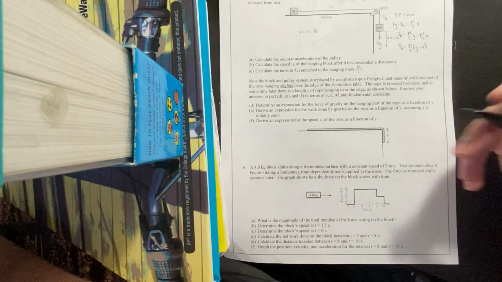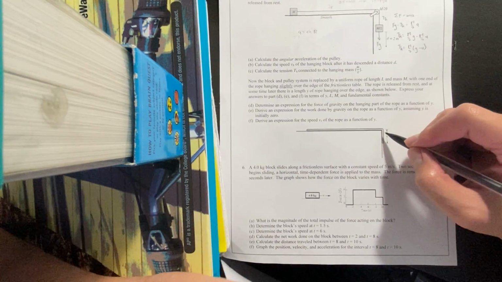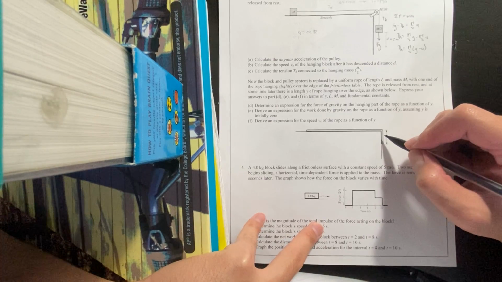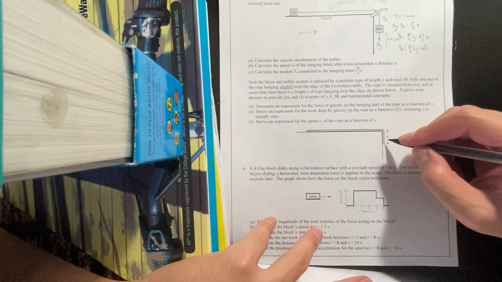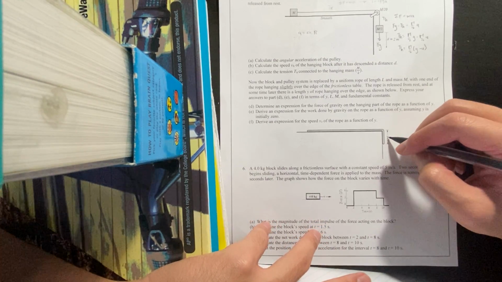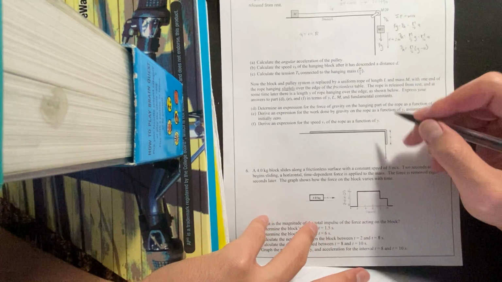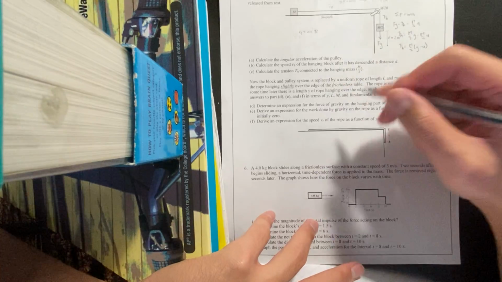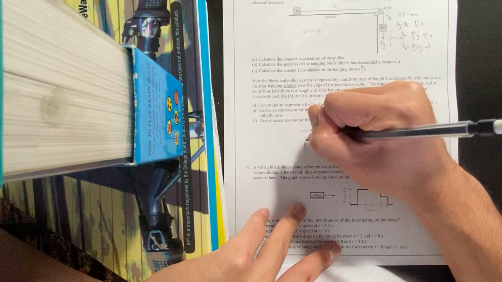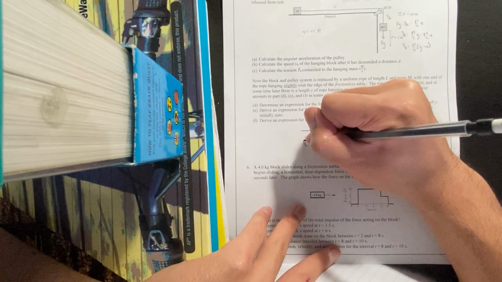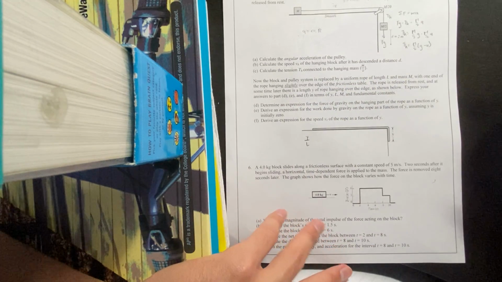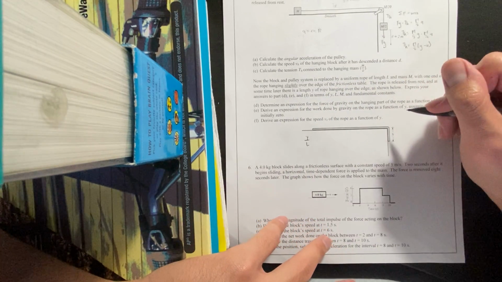So what I did was, first we need to know the mass hanging off the ledge, because that's what's causing our force of gravity. So we know that y is a length and L is also a length. y is part of the L. So what I did was y over L. That's going to give me my proportion or percentage, because it's all uniform.